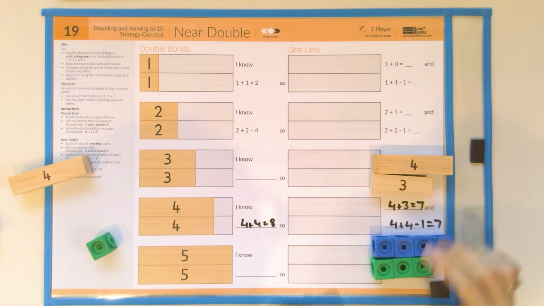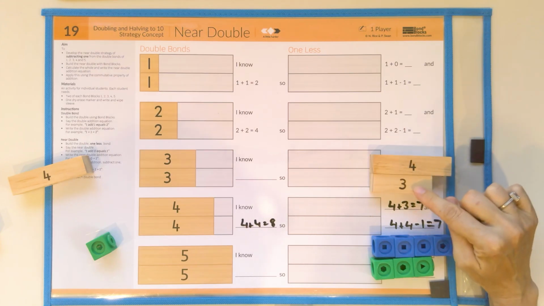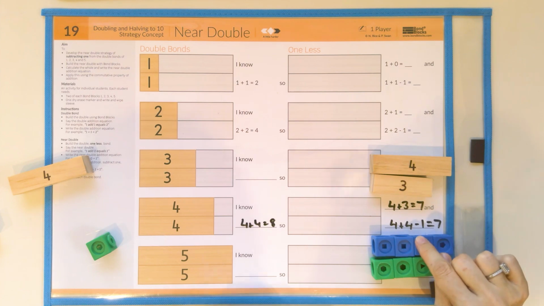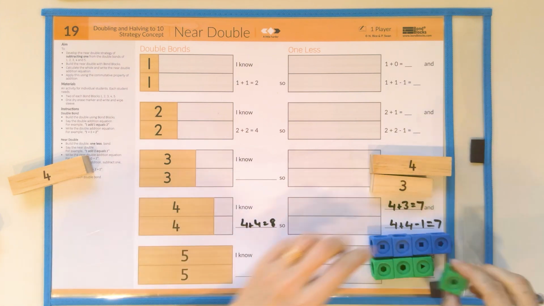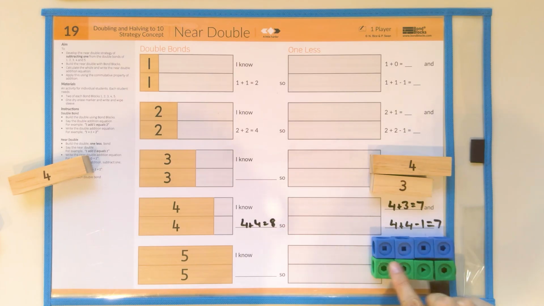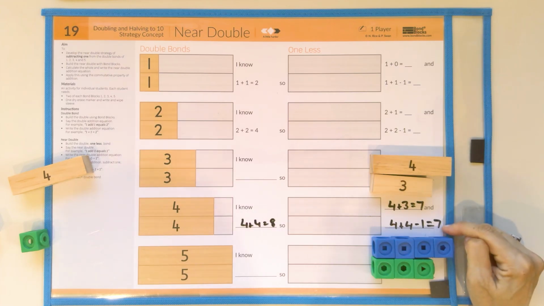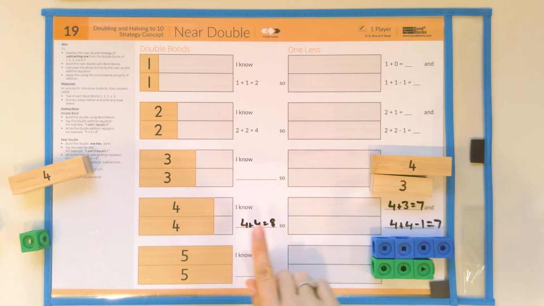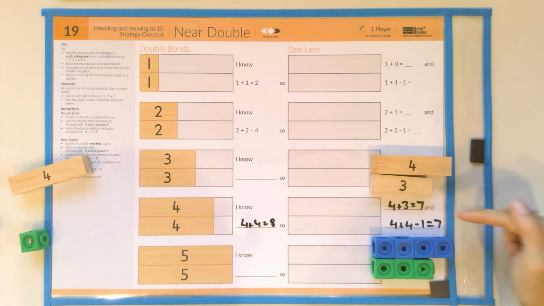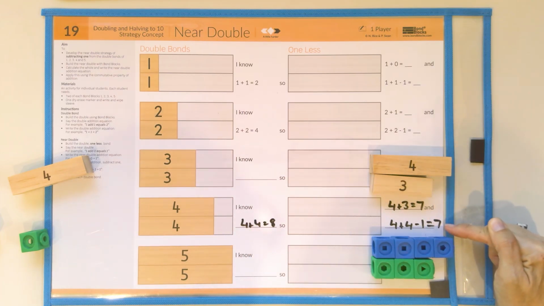They're just written differently. This equation is written as 4 add 3. This is the same, but it's just written a different way. This is saying we have 4 add 4, and then we take away 1, but we still get 7. In this activity, we're going to be writing the double, the near double that is one less, and then writing the near double one less a different way.